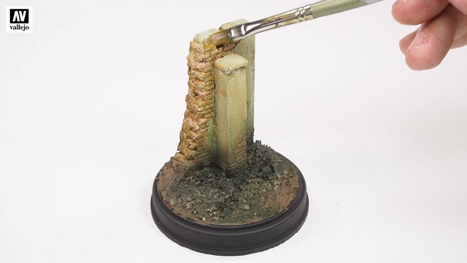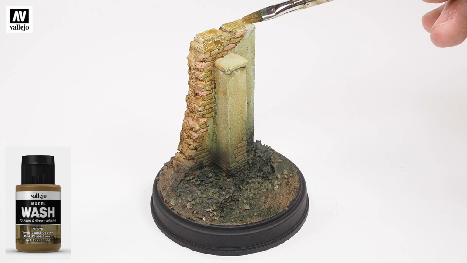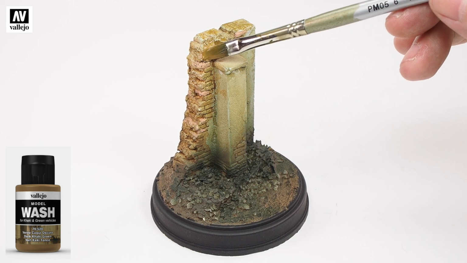We will apply a dark khaki green wash, integrating the previous tones without losing its chromatic variety.